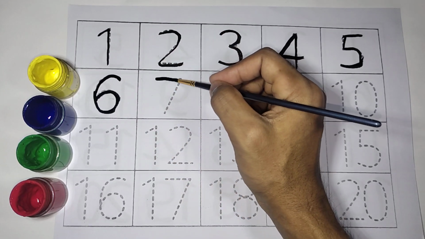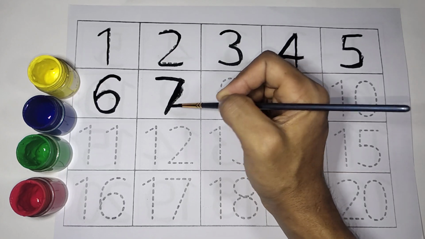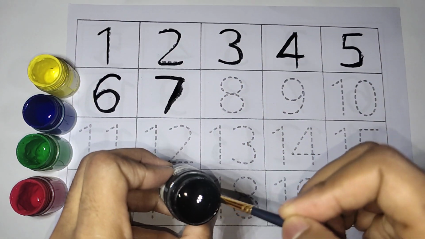The next one is 7. Now we draw the number of 7. And the next one is 8.